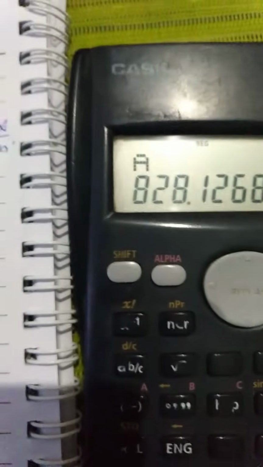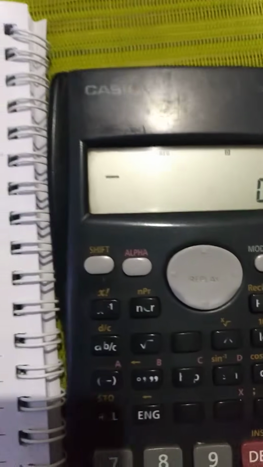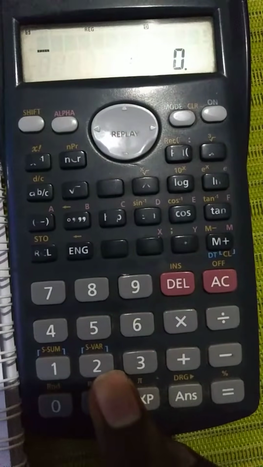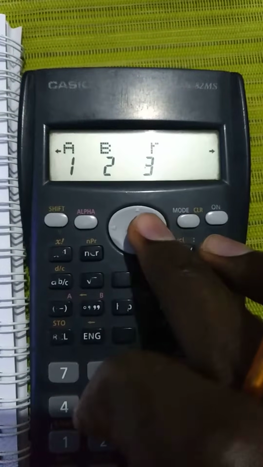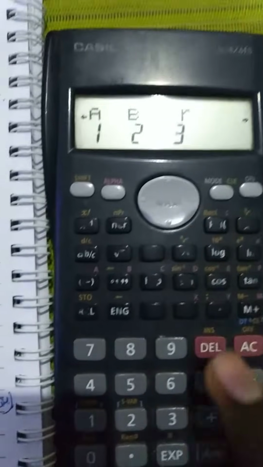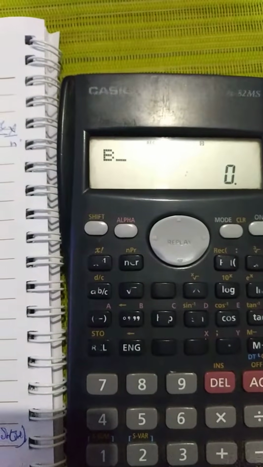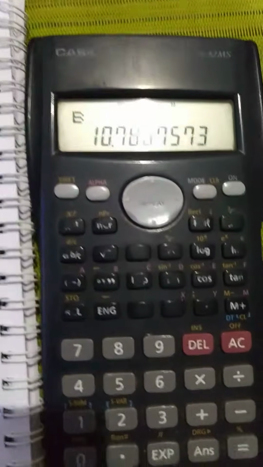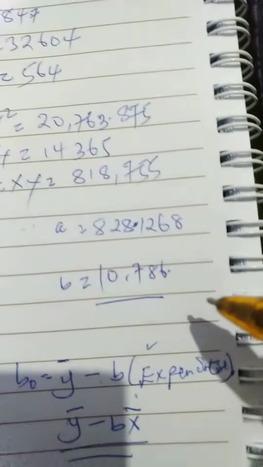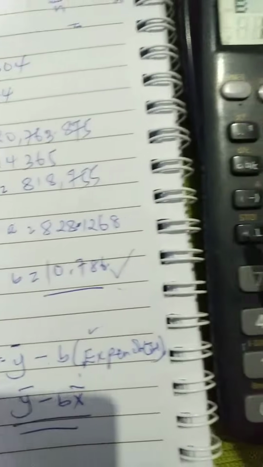In this case, for our b, you simply click shift, and then you come to the sum of the variables, navigate with this, and for b you click 2. You get that to be 10.78. When you apply the formula, you will get this as your answer.